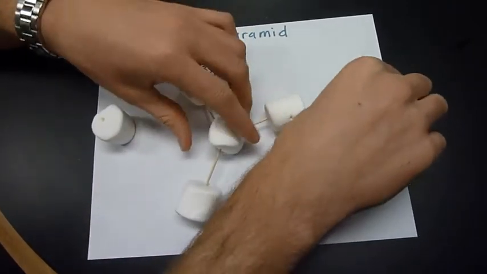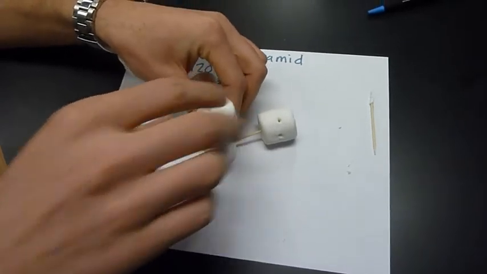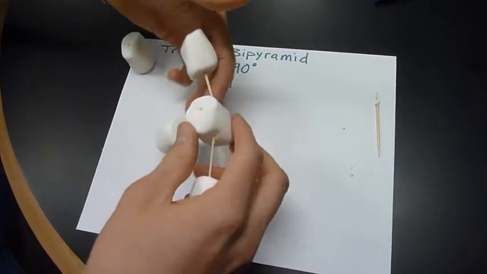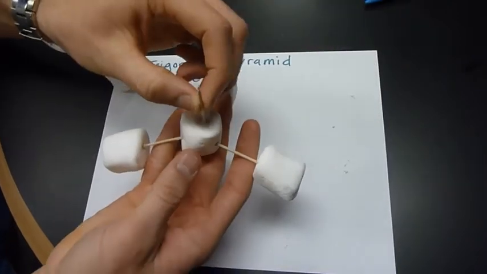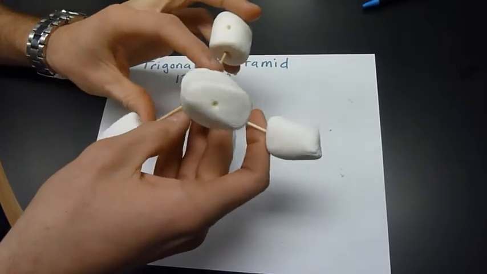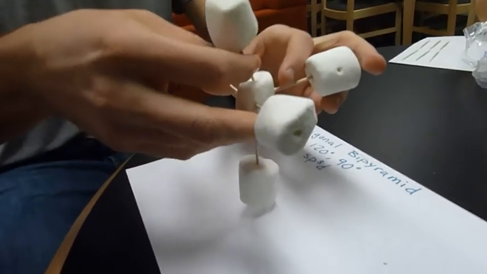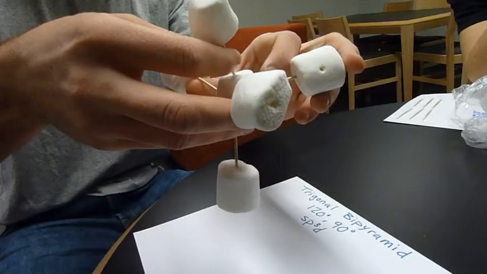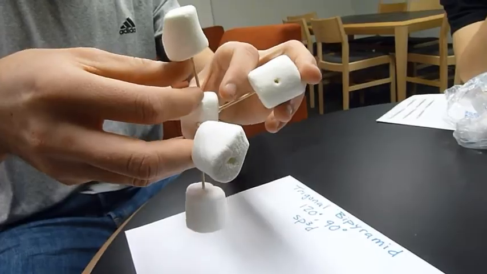And then you have 2 bonds, one on the top which forms 90 degrees with one like this, and then one on the bottom that'll form 90 degrees like this. So what you end with is something that looks like a pyramid on the top and a pyramid on the bottom, with sp3d hybridization around the central atom.